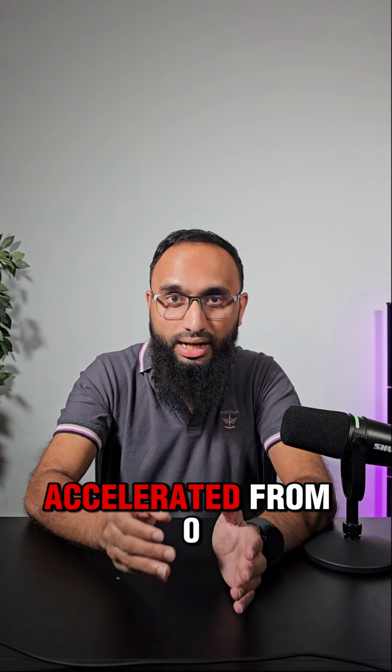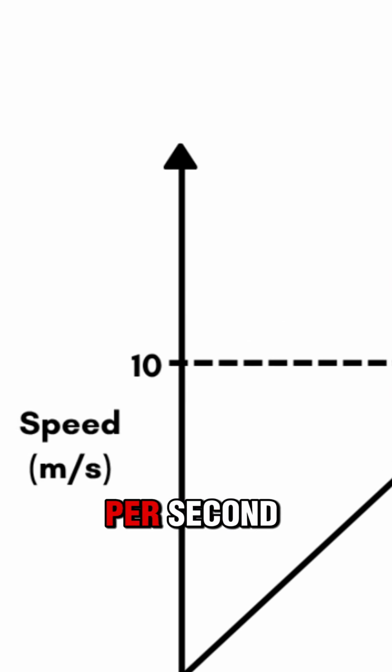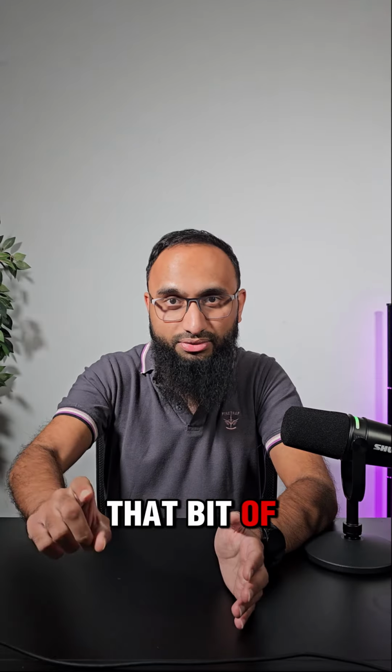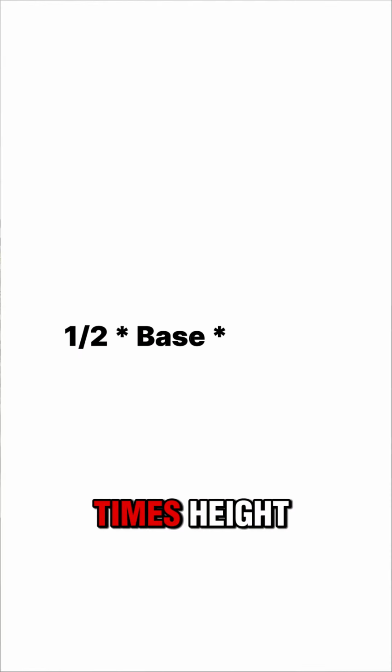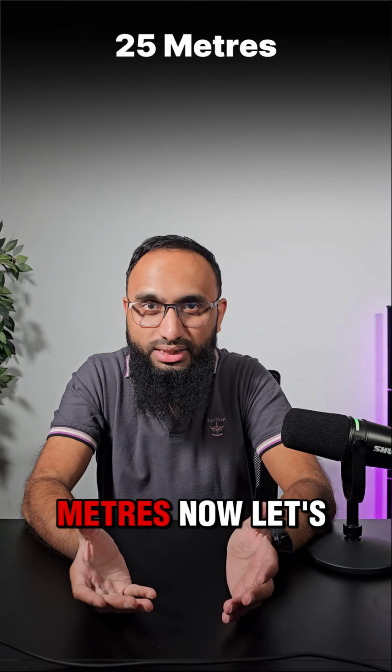Now, if the car accelerated from 0 to 10 meters per second in 5 seconds, that bit of the graph is a triangle. So area we know is half times base times height, which is half times 5 times 10, which is 25 meters.